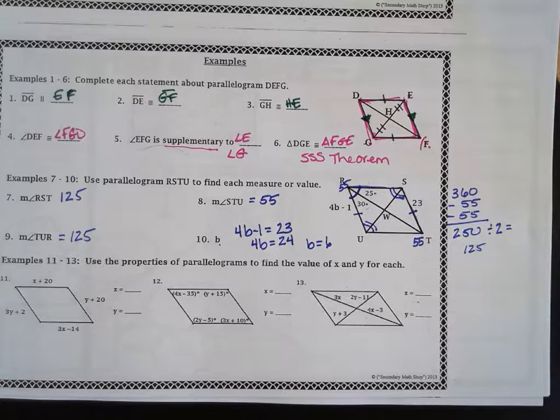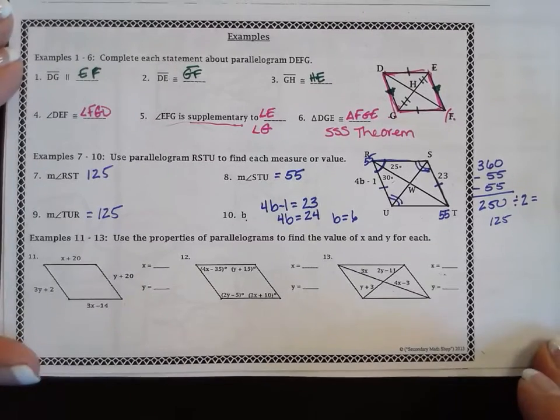Where she got 6 from: because 24 divided by 4. Yeah. All right. Good clarification. Thanks for asking.